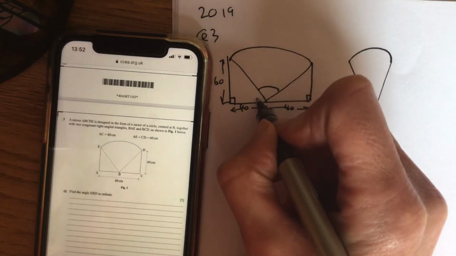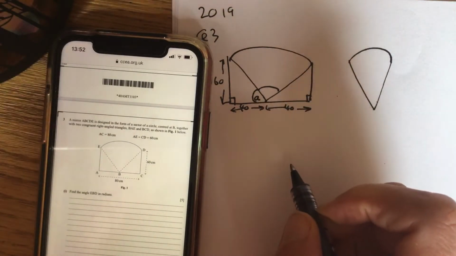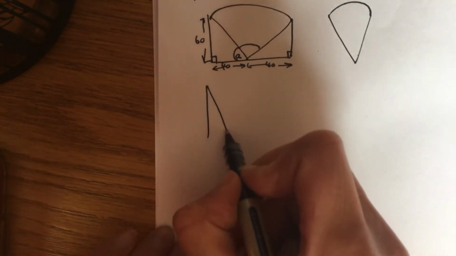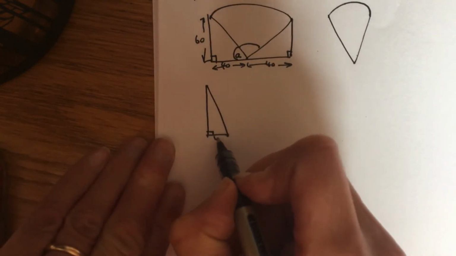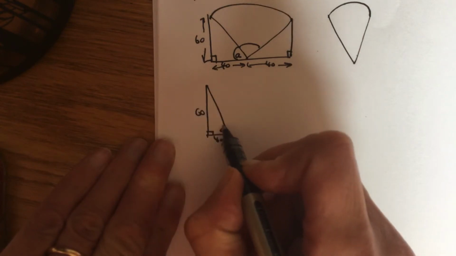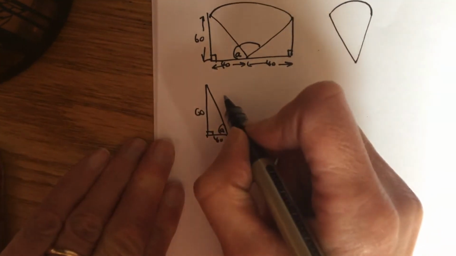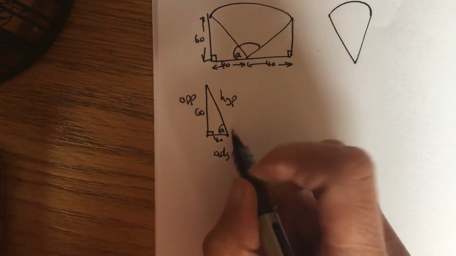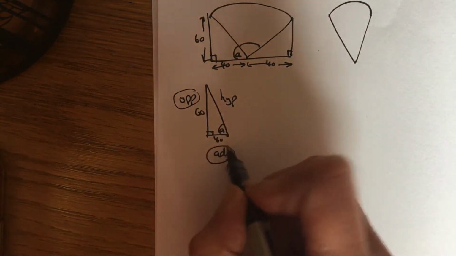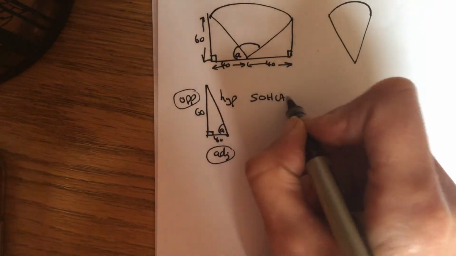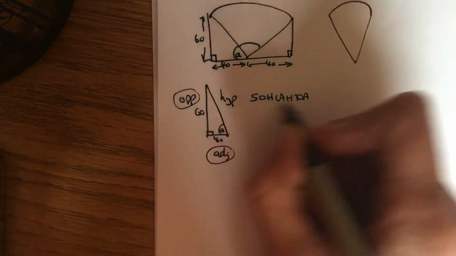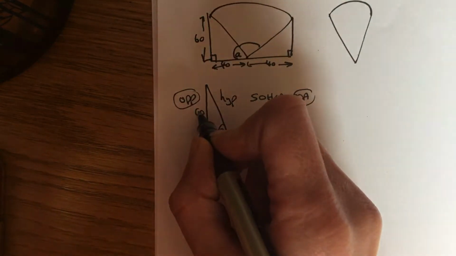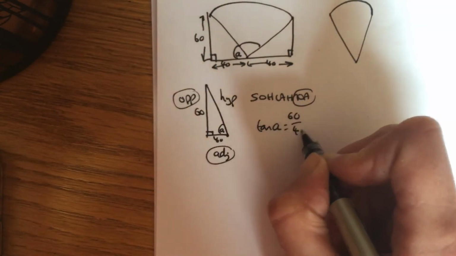First of all, I'm going to find this angle here. Now, if you can see, you have got a right angle triangle. So we're back to GCSE and back to trig. 40, 60, and this is your angle. Label it your normal way: hypotenuse, opposite, adjacent. You have the opposite and the adjacent. So using your SOHCAHTOA, it's going to be A and O. So tan of the angle is opposite, which is 60, over adjacent, which is 40.